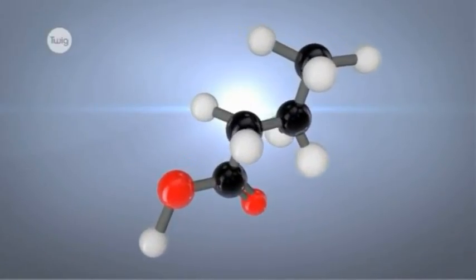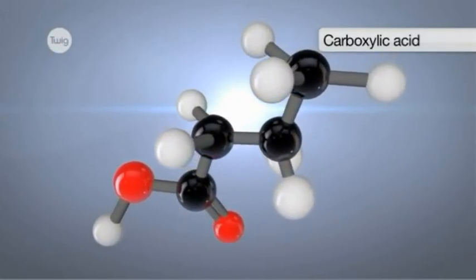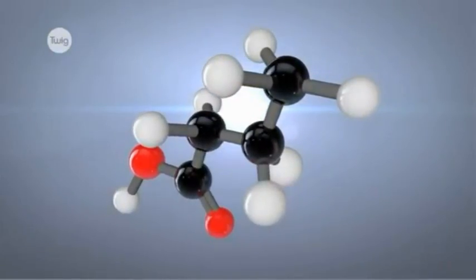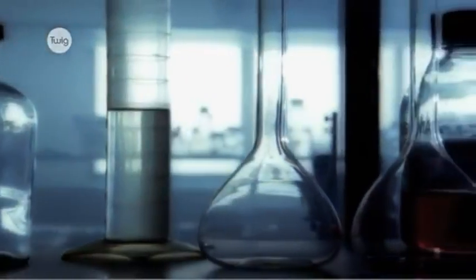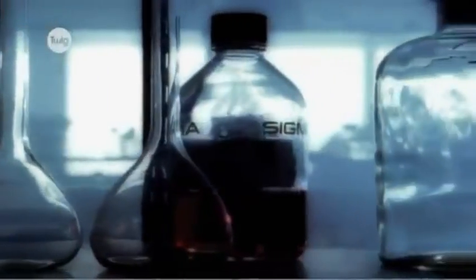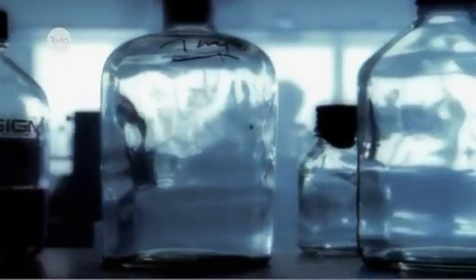The other is a carboxylic acid, like ethanoic acid or butanoic acid. What is surprising about carboxylic acids is that they have sour and disagreeable odors. Yet when combined with alcohol to make esters, they create lovely smells.